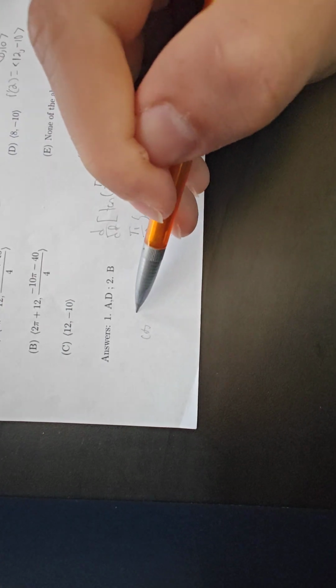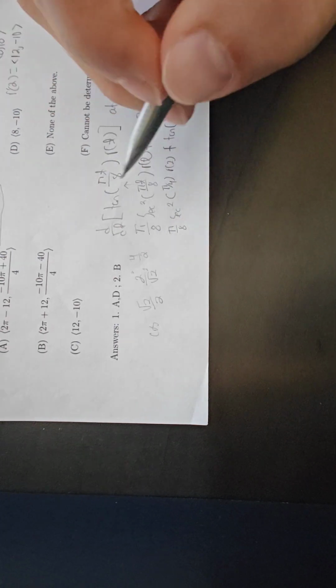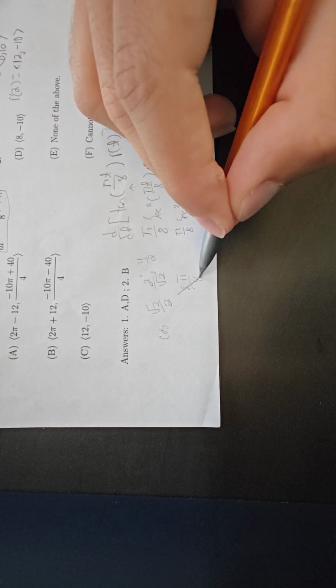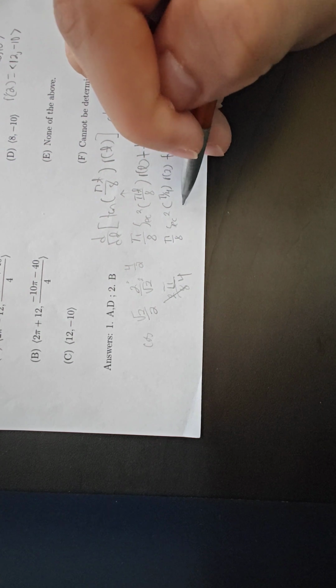Cosine of pi over 4 is root 2 over 2. So we flip that around, we get 2 over root 2. We square that, we get 4 over 2. So secant squared is just 2. Secant squared of pi over 4 is just 2 times pi over 8, so it's going to be 2 pi over 8. Cross that out, this comes to pi over 4.